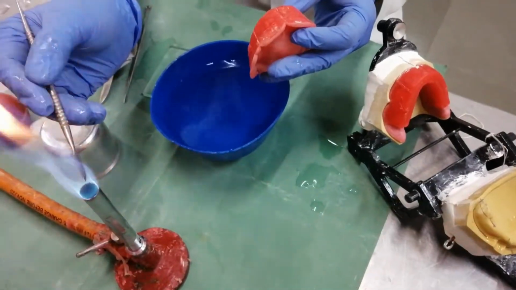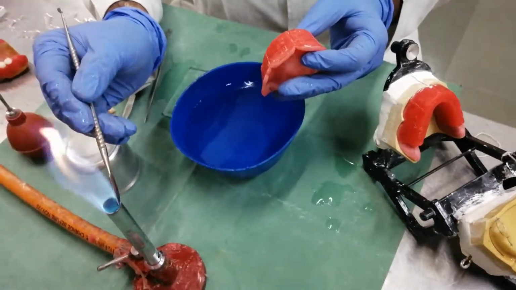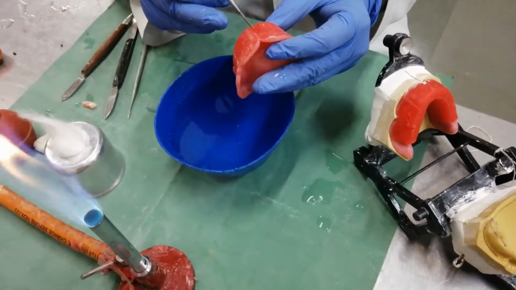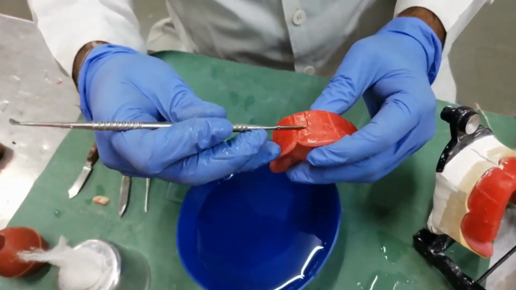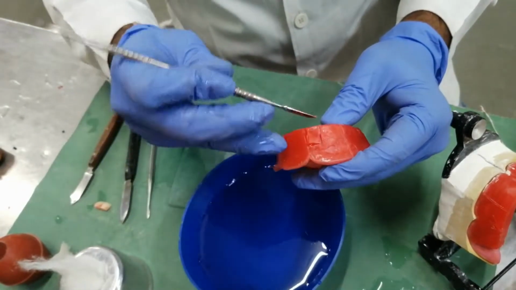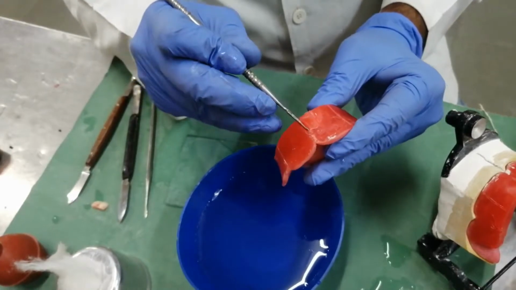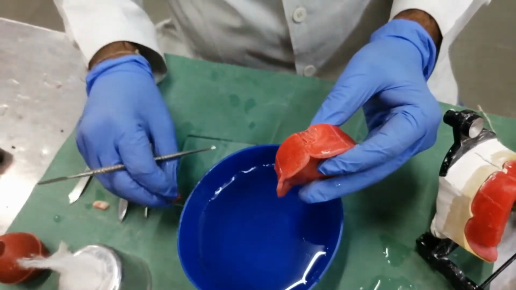Now we will start arrangement of teeth on maxillary record block. First, we will start by arranging the maxillary central incisor. For that, you have to make the socket into the rim for the placement of central incisor. You have to keep in mind the height and width of the crown of the central incisor.